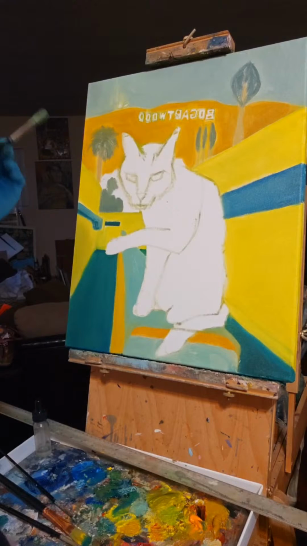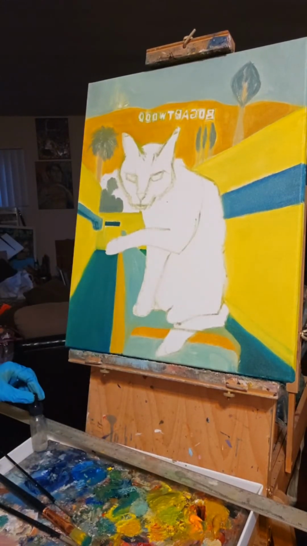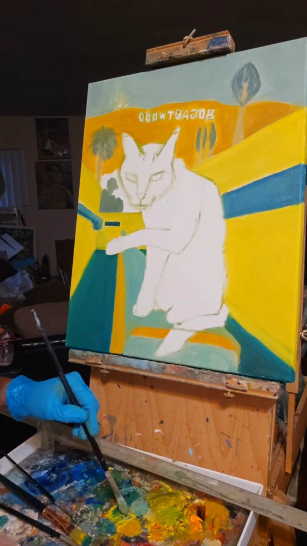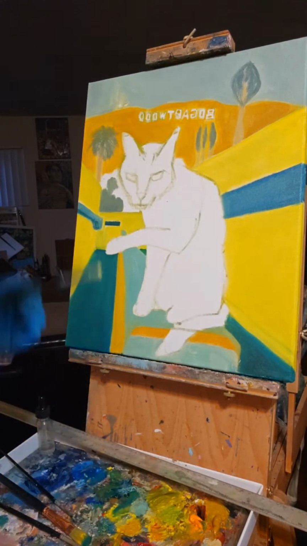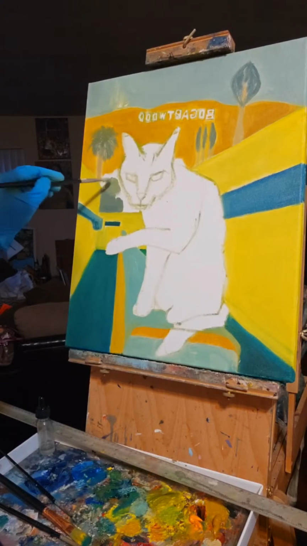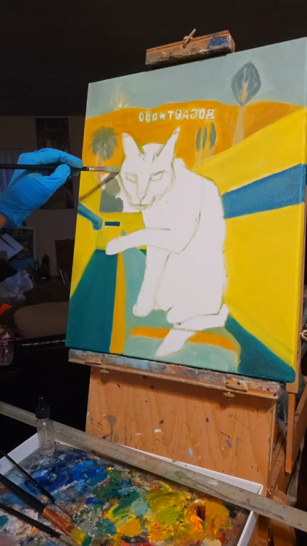Just a tiny bit different. Add some mineral spirits, add a bit more white. And let's just use this yellow here. I'm just going to paint it on here directly. And here's an opportunity to adjust this cat's face.